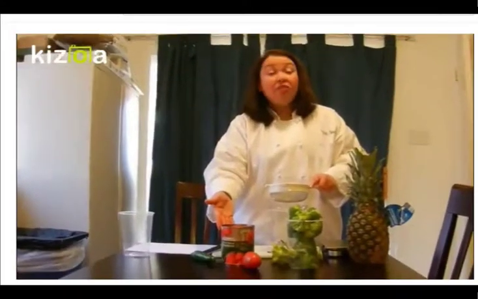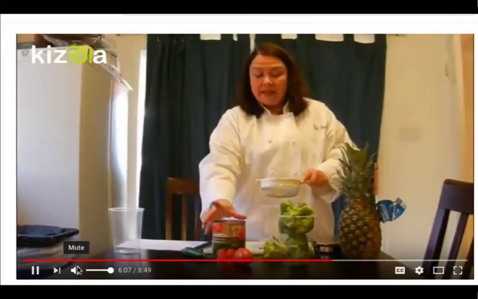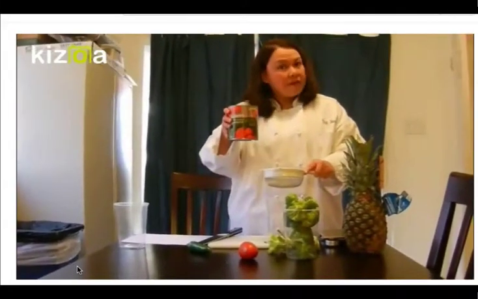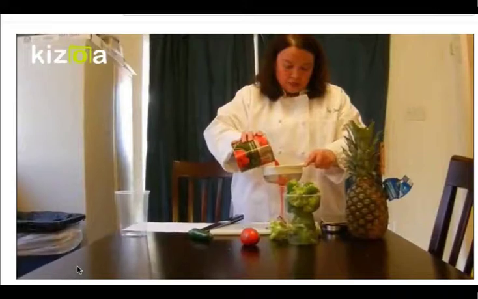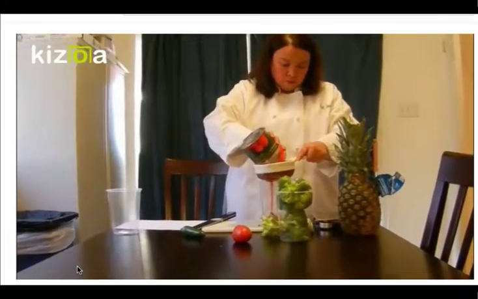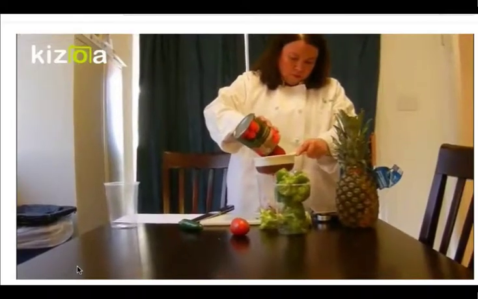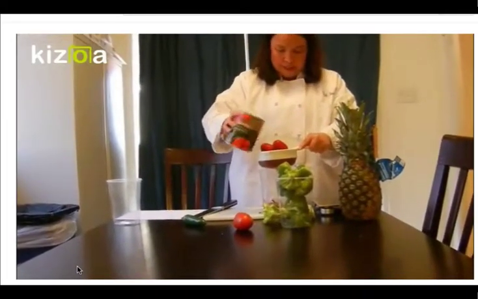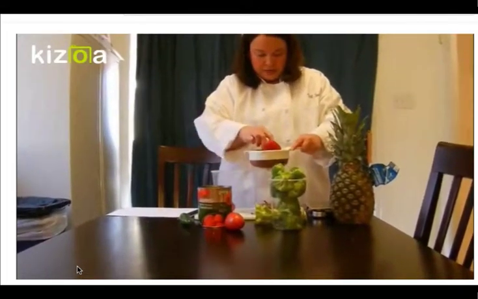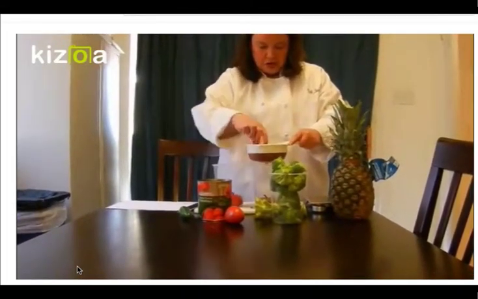Whole tomatoes to the edible portion weight. This can weighs 28 ounces, but once we drain this liquid off, let's see how much we're left with. Transfer the tomatoes to a container.